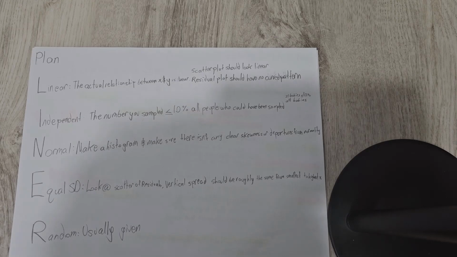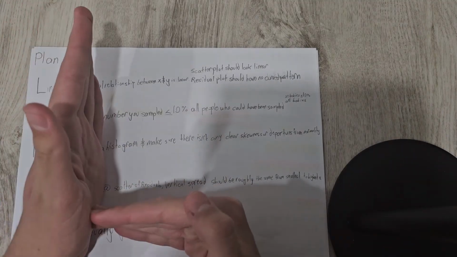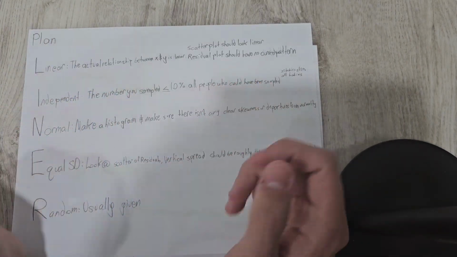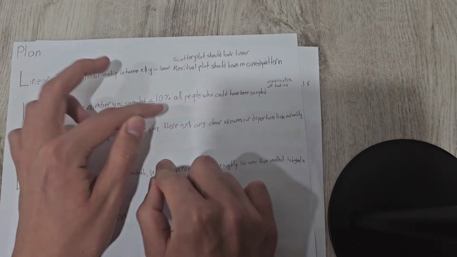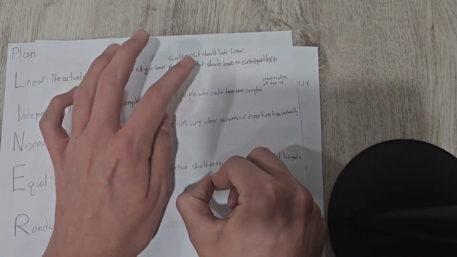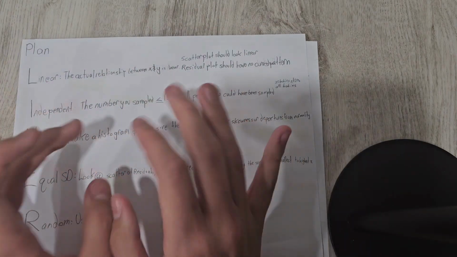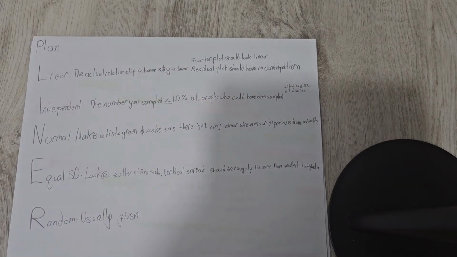Equal standard deviation: you want to look at your residual plot, and your vertical spread should be roughly the same. To put this in perspective, you're going to have a straight line through, and you're just going to have a bunch of dots everywhere. That's what something good would look like. However, something bad is when you have a bunch of dots close together, and as you get farther and farther away from the origin, they get more and more spread out like this, right? That would be an example of something that wouldn't work. You want a bunch of little dots that look like that Instagram comment thingamajig that says no correlation.